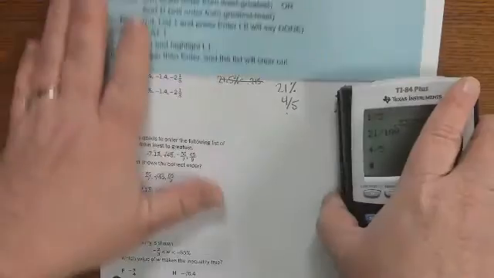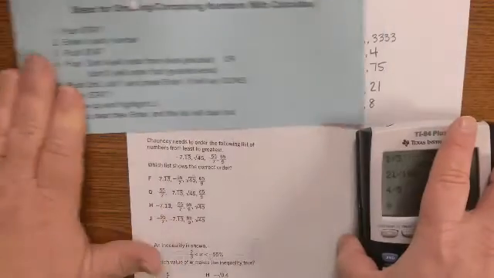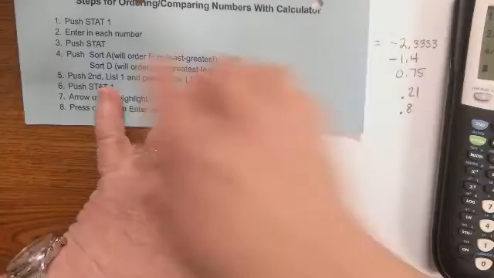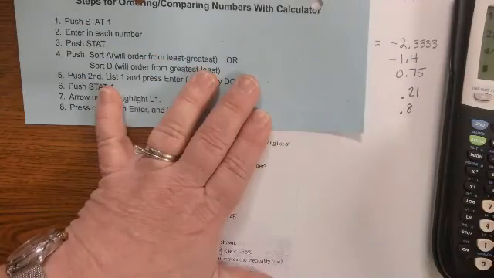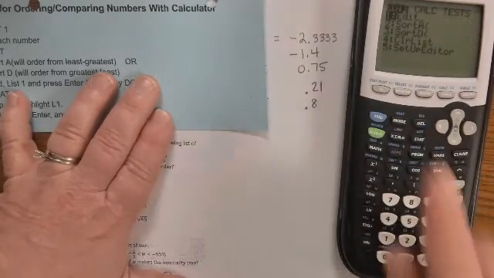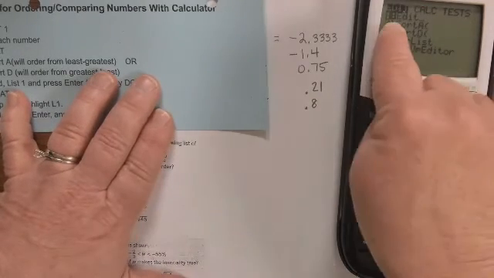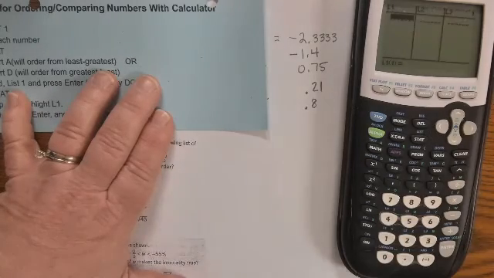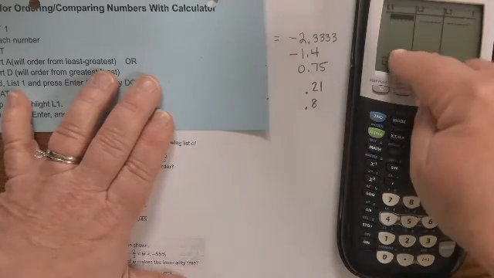So here we go with our steps. I'm going to try and keep these here so that I can see. It says press stat 1. Stat is right here. Your stat button is right here. Press stat. I want to use edit. It's already highlighted, so I can press 1, or I can just press enter. All right, now I'm on list, and I'm on list 1.